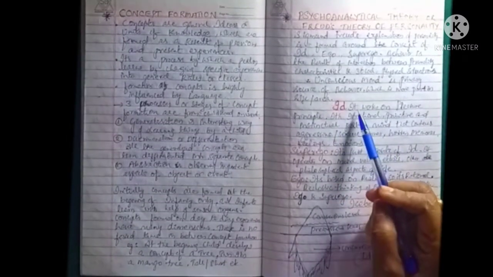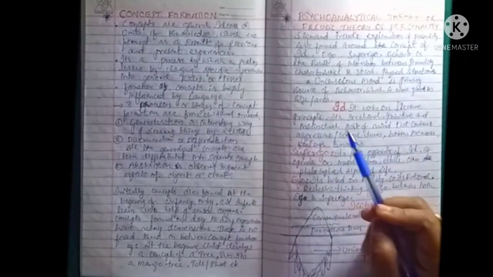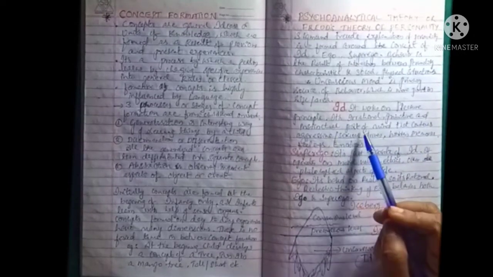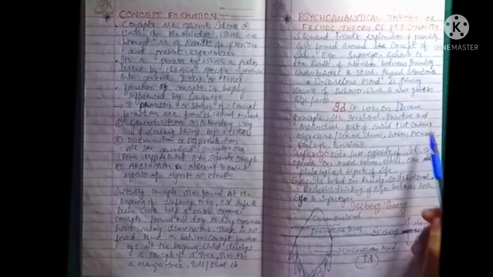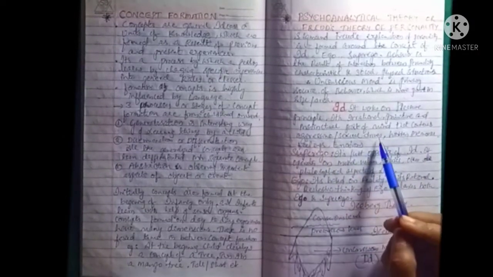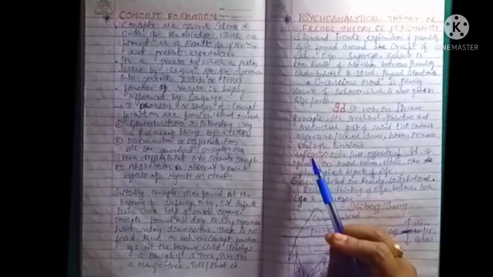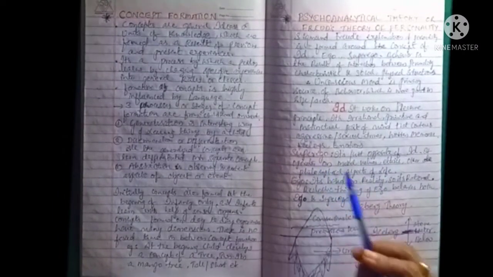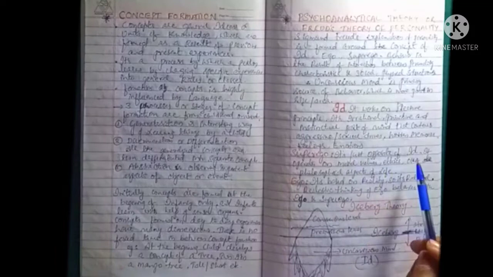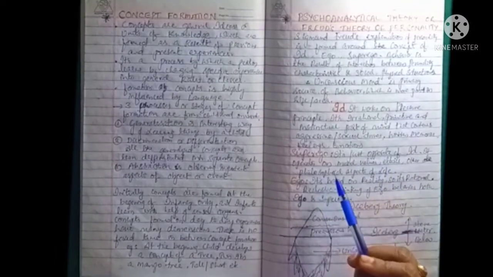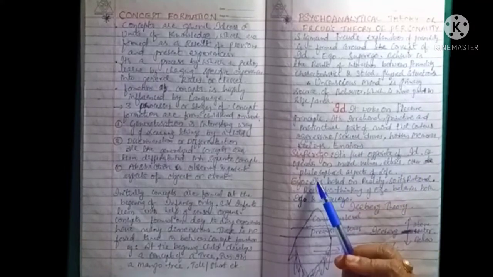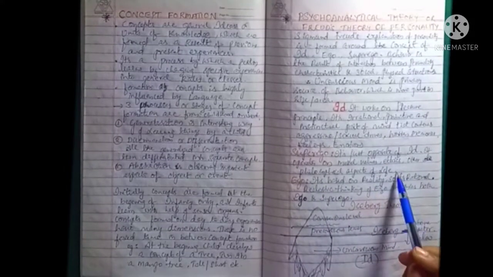Id. It works on the pleasure principle. It's always the irrational, primitive and instinctual part of the mind that contains aggressive or sexual drives, hidden memories, feelings and emotions, etc. Superego. It is just the opposite of id. It operates on moral values, ethics and other philosophical aspects of life.